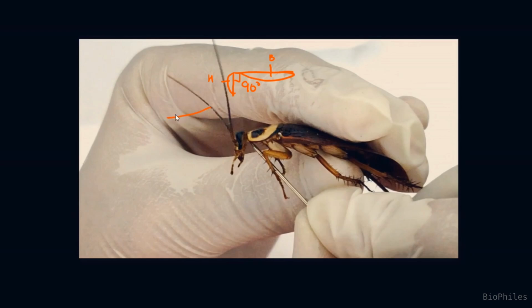Other structures that can be seen from the lateral sides are the antennae, the maxillary palps and the labial palps. And this huge black structure, this is the eye. So the eye is laterally positioned on the head of the cockroach.